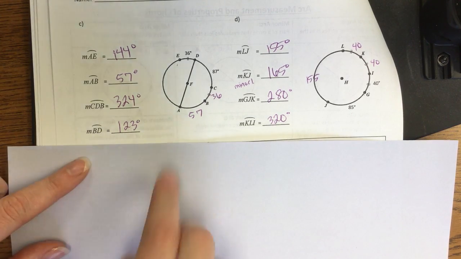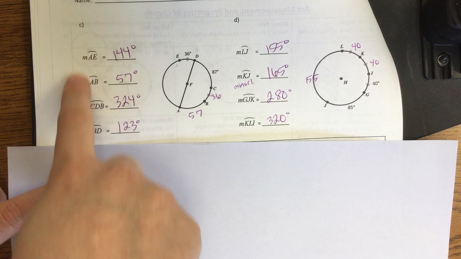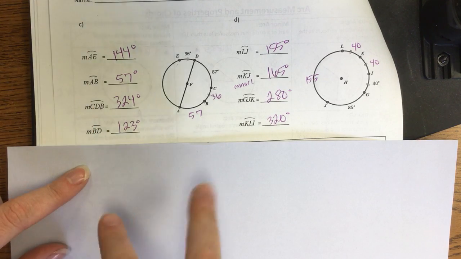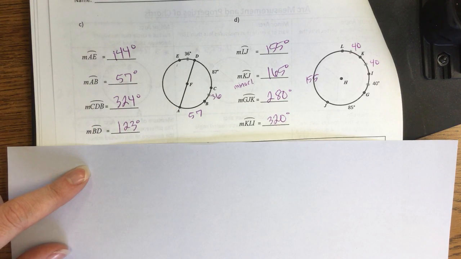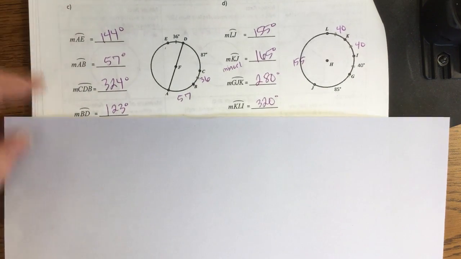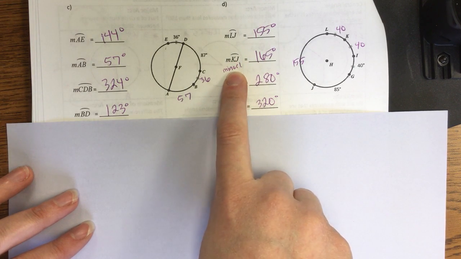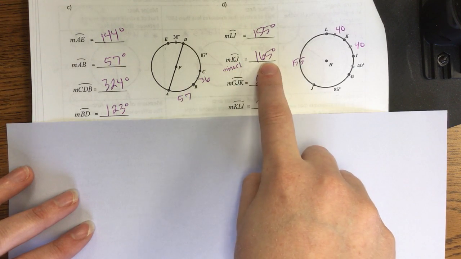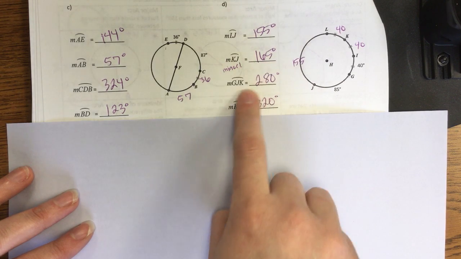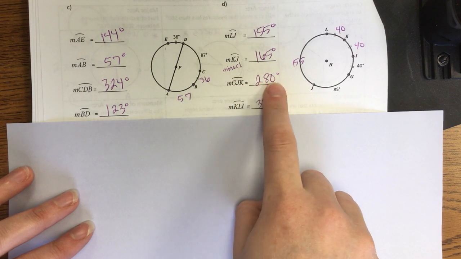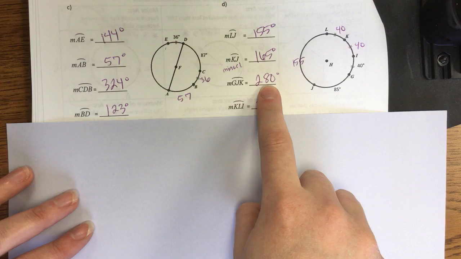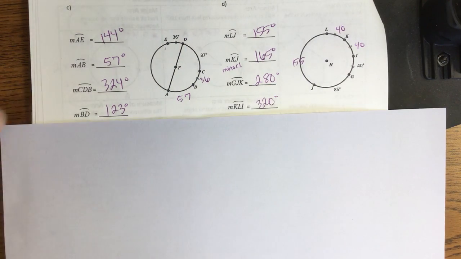Now, before we left each other on Tuesday, we talked about the measures of arcs, and these were the last examples that we talked about. So remember, if you only have two letters, it's a minor arc, and a minor means acute, so it's got to be less than 180. If we have three letters, it's a major arc, which is greater than 180, kind of like an obtuse angle.